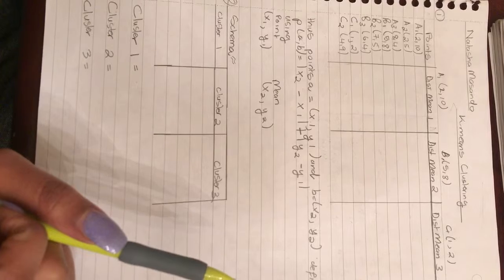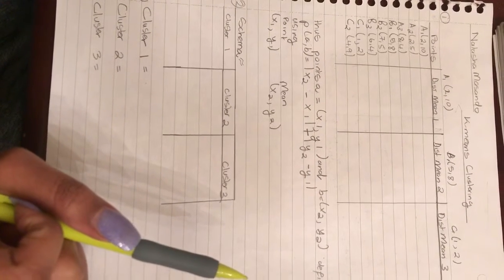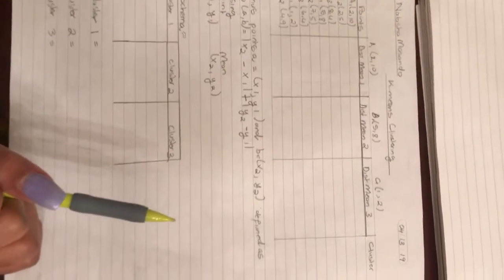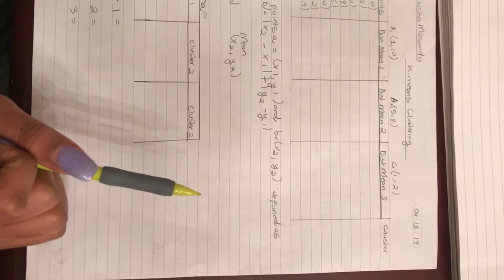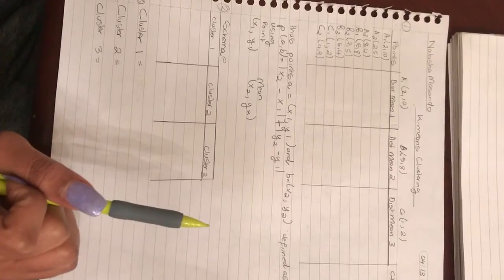The third is average linkage, where we look at all paired distances and take an average. The fourth method is average group linkage, where we take the centroid distance between two clusters.